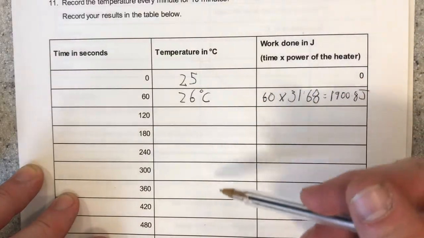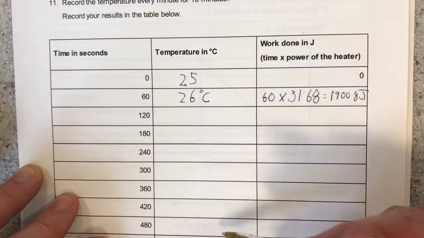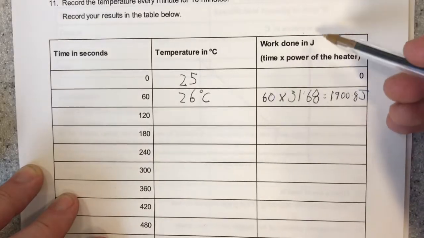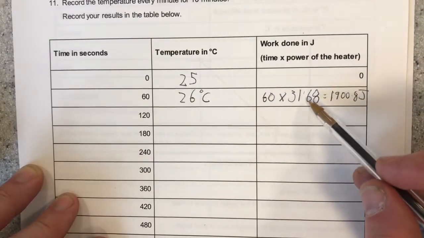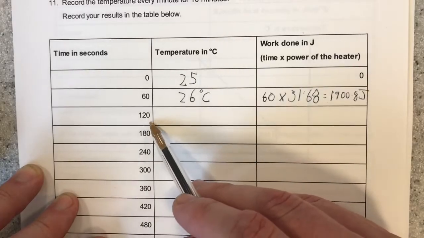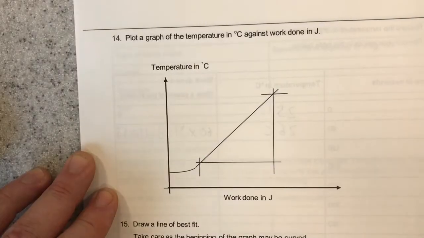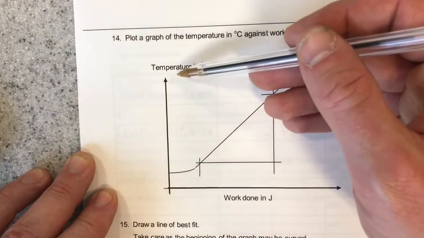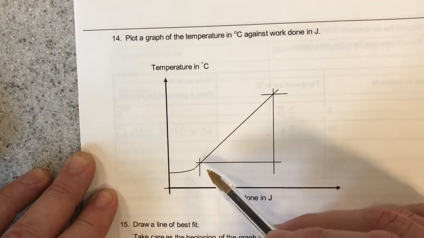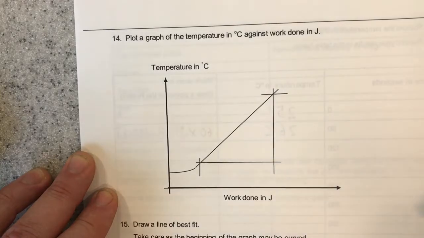You will then complete the table for every minute up to 10 minutes, and you will be able to calculate the work done by multiplying 31.68, the power of the immersion heater, by the time in each row. Once you have calculated the work done, you are going to be plotting a graph of work done against temperature. So obviously we'd expect the temperature of the aluminium block to increase as we heat it up, and we can plot that against the work done in joules on the x-axis. We will then be able to use that information to calculate the specific heat capacity of the metal block.